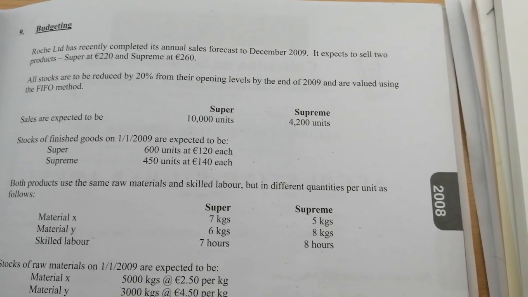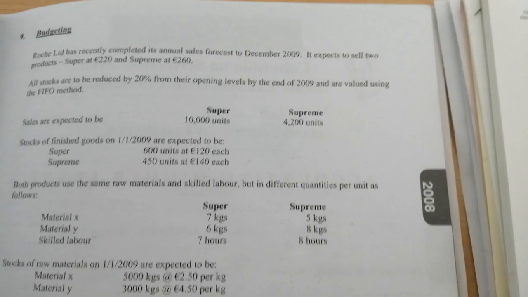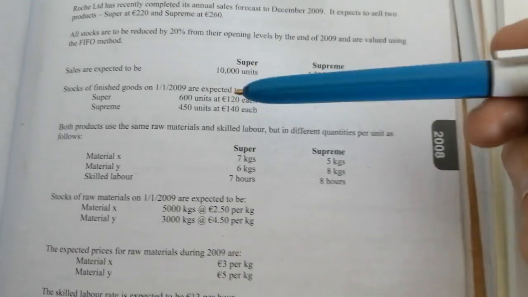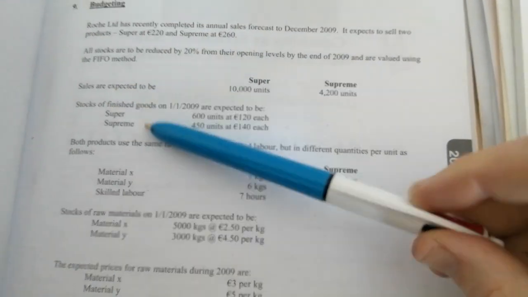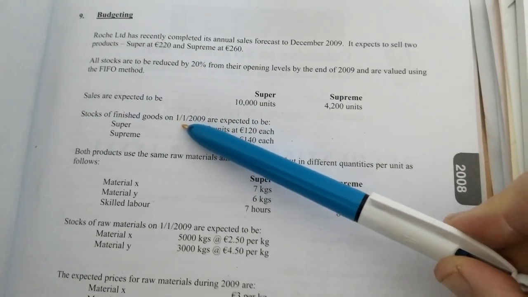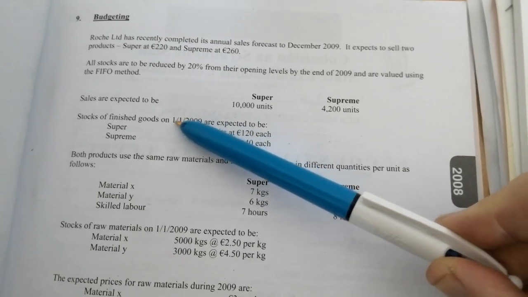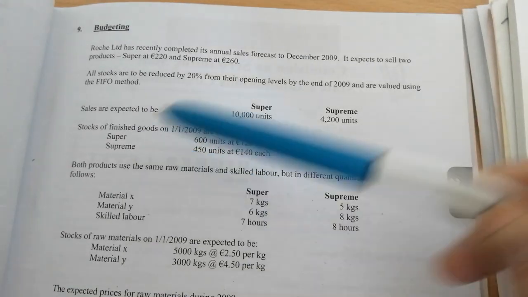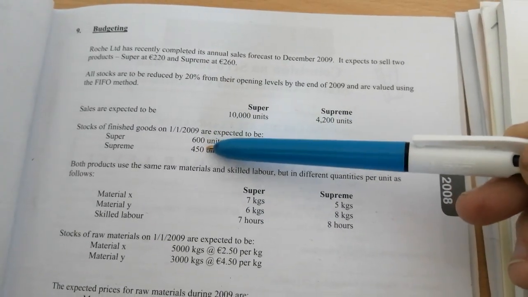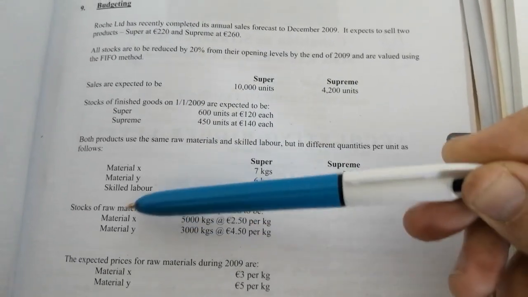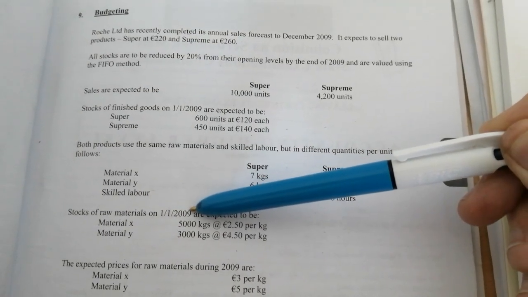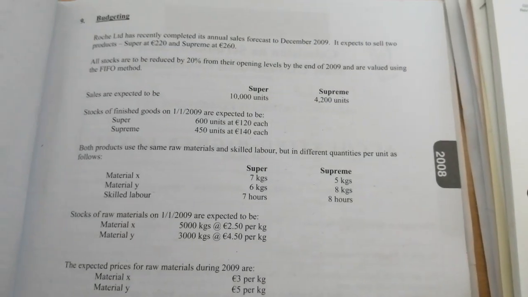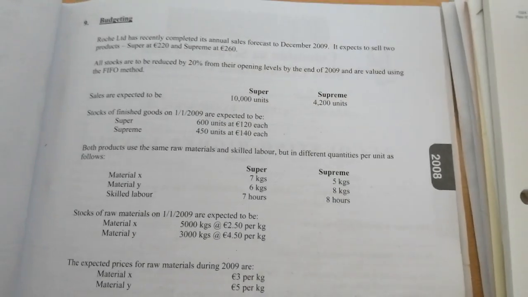The all stocks are to be reduced by 20% from their opening levels, though, is important, and that's the first big difference. If you have a look down through the question here, you'll see that they have stock of finished goods on the 1st of January 2009. That means these are the opening stocks because it's at the start of the year for Super and Supreme. So that's opening stock of finished goods. And down a bit further, you have stocks of raw materials on the 1st of the 1st, 2009. That's opening stocks of raw materials, 5,000 and 3,000 kilograms.